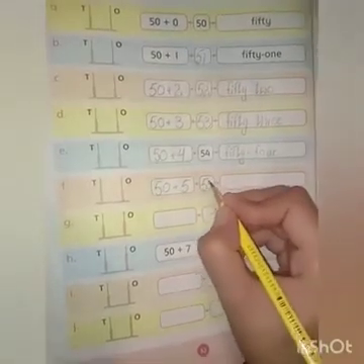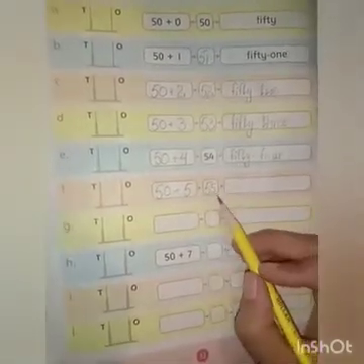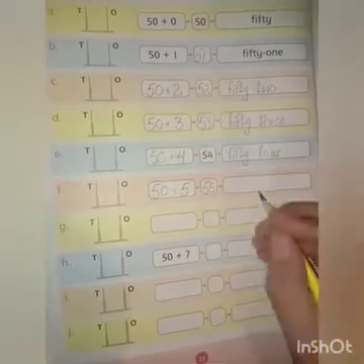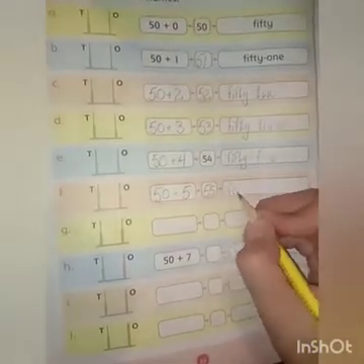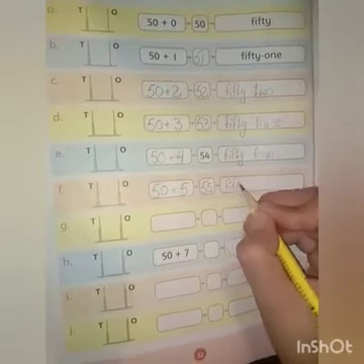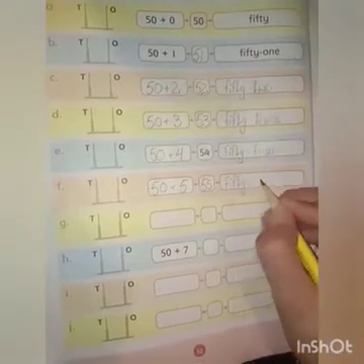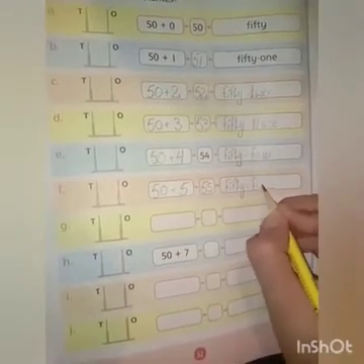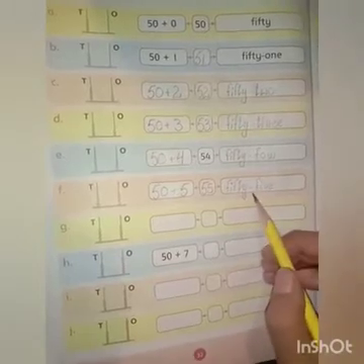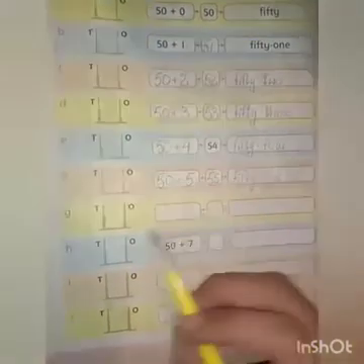55. 55 in numbers. Now we are going to write 55 in words too. F, I, F, T, Y. 50. F, I, V, E. 5. 55 in words. Go for the next one.